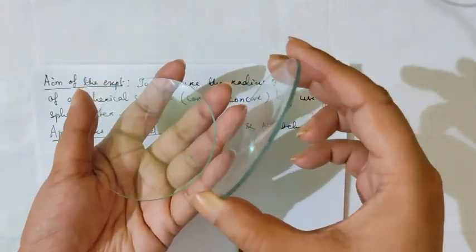Now you keep it like this and give rotations to the circular scale. I am giving the rotations, you can see. Now you see, all the three legs just started rotating, which means the middle leg has somehow touched the upper surface. So you just give the back rotation over there and test.